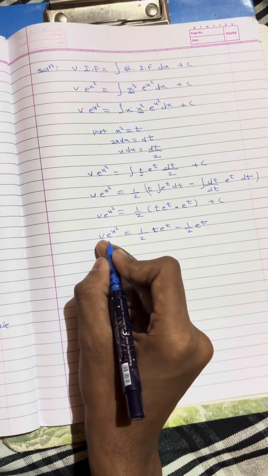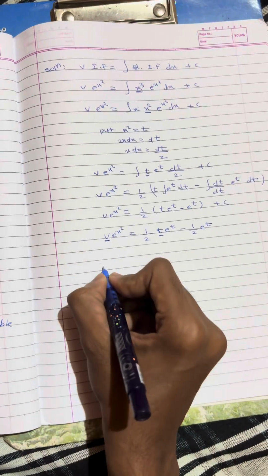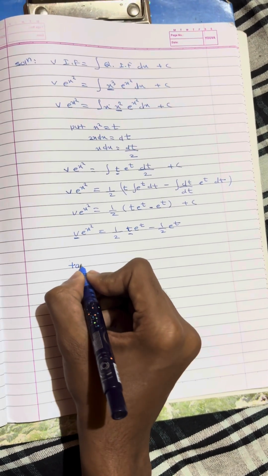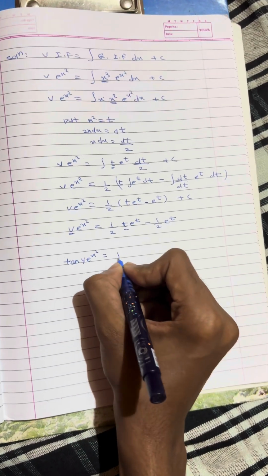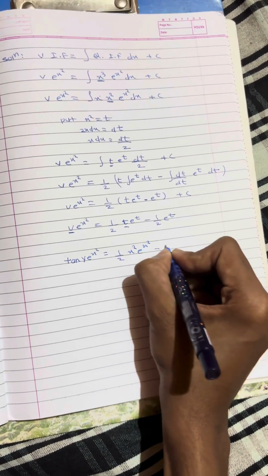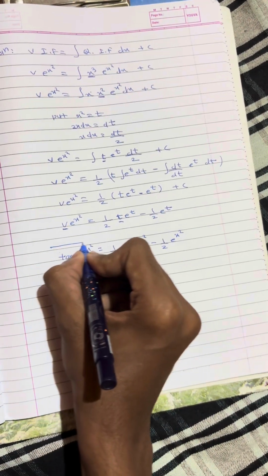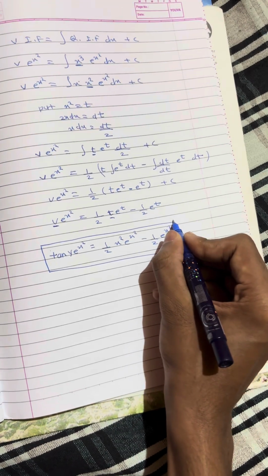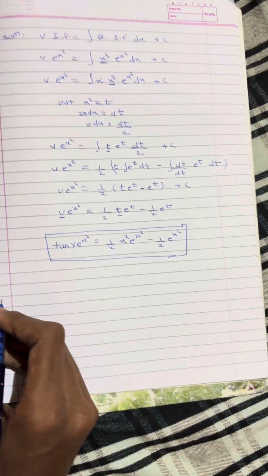So here we have two substitutions, one of v and one of t, so let me introduce them here. Tan y e raised to x square equal to half x square e raised to x square minus half e raised to x square, plus c. So this is our final solution. Thank you.